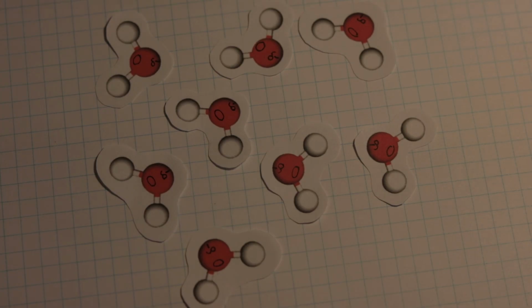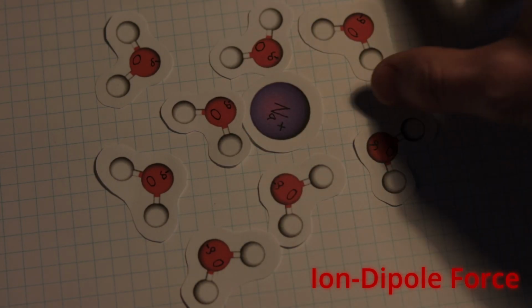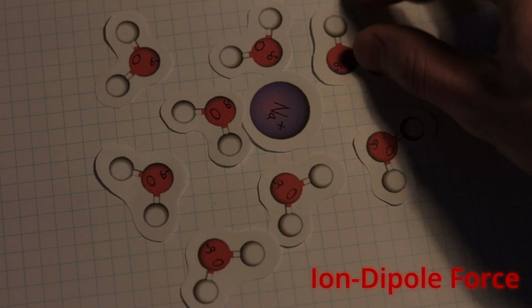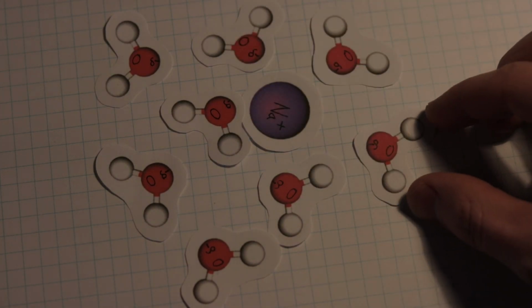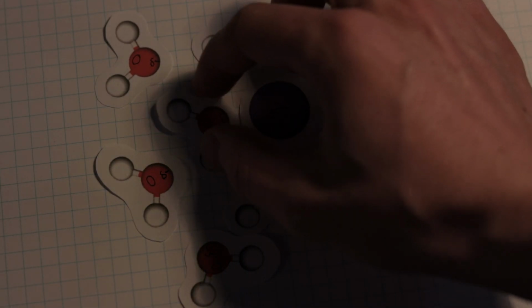There is one more force that we'll talk about, and it is particularly relevant to voltaic cells. That is the ion-dipole forces. Ion-dipole interactions happen between dipoles, like those in water, and ions, like sodium, that carry a full positive charge, or chlorine, that carry a full negative charge.